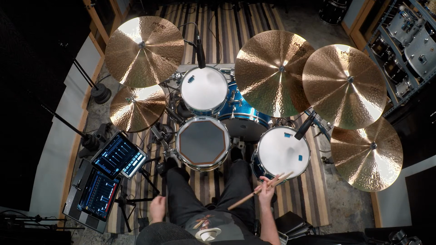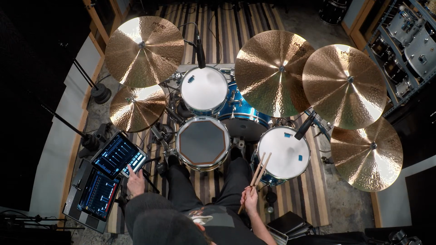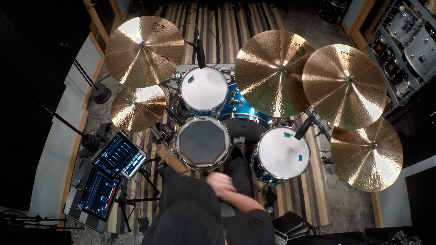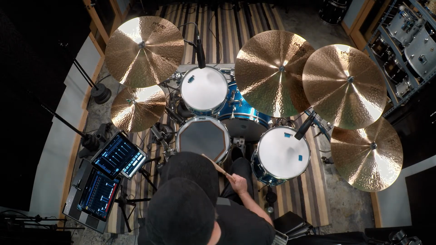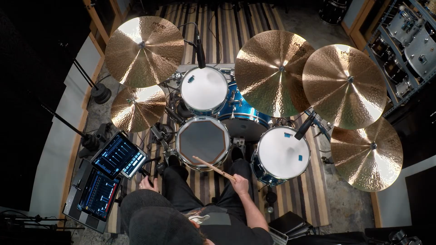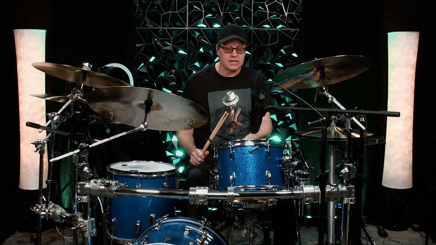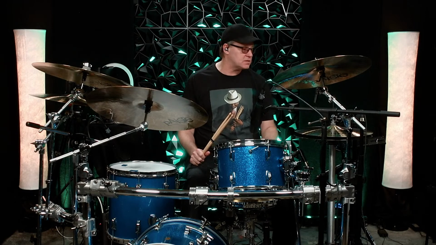All right. I'm going to do that for 2 minutes. This is another practice hack. Don't leave your practice time open-ended on any of your exercises. Have a specific amount of time you're going to do something. If you're going to warm up for 2 minutes, warm up for 2 minutes. If you're going to do a particular exercise for 3 minutes, do it for 3 minutes.